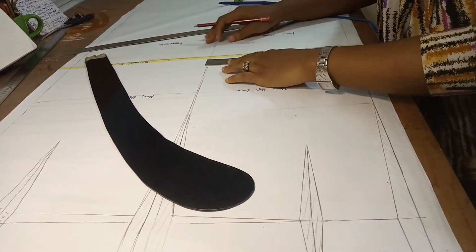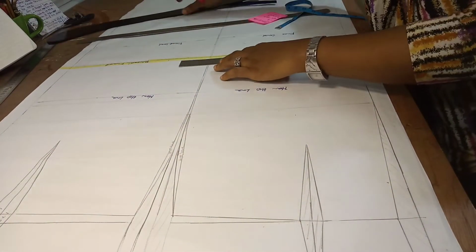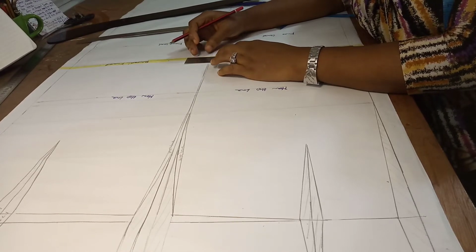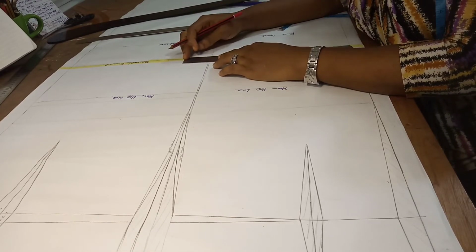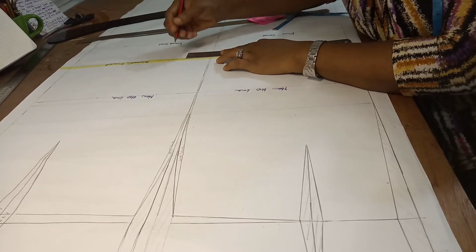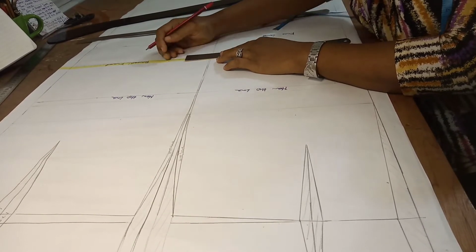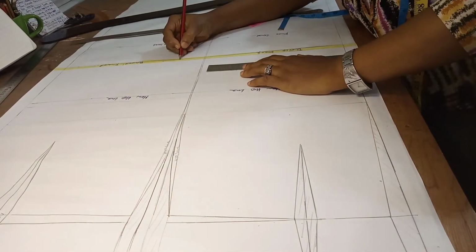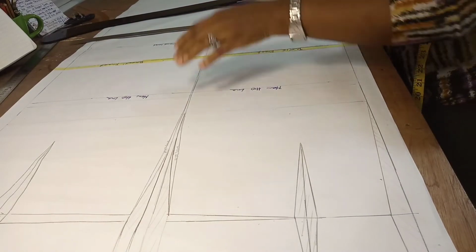So now on the raised knee level, what you do is to come here and measure 2 inches on the raised knee level, because it's been divided into 2 inches. You give the 2 inches, then you go down and do the same thing.